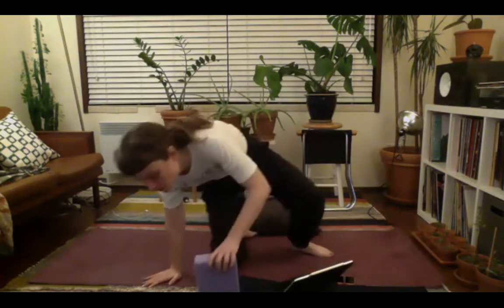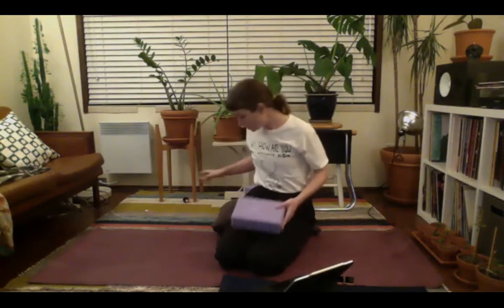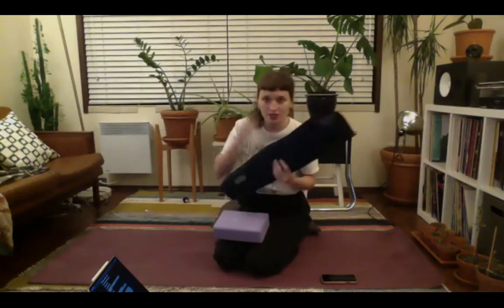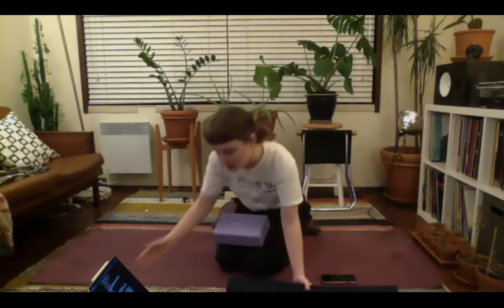And for supported bridge, I'm going to encourage the use of props. So I do have a block. You could also use a yoga mat and roll it up. You could also use a towel and roll it up. So really just utilizing what you have around the house is a very good option. So grabbing what you need, and then we'll meet on our backs for a supported bridge.